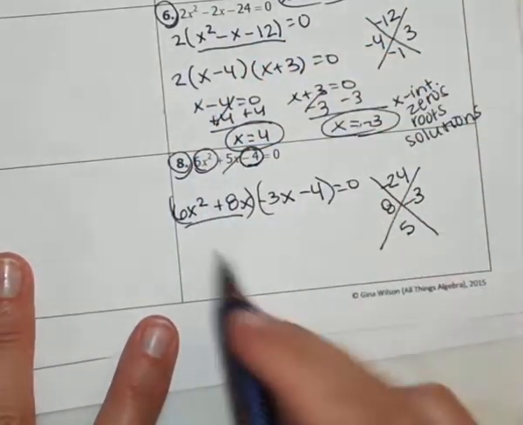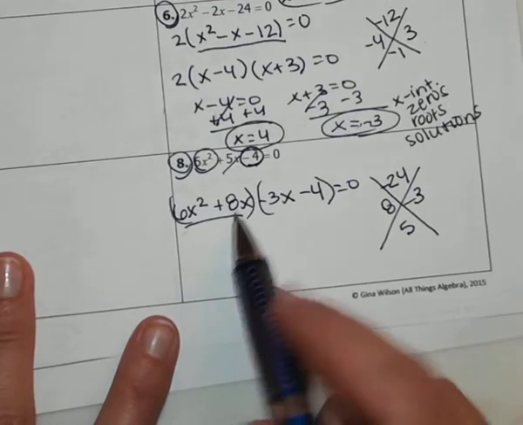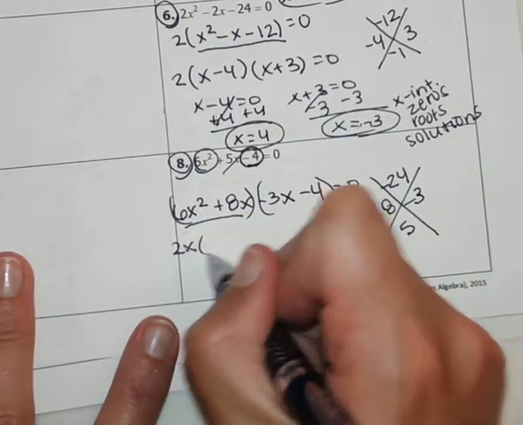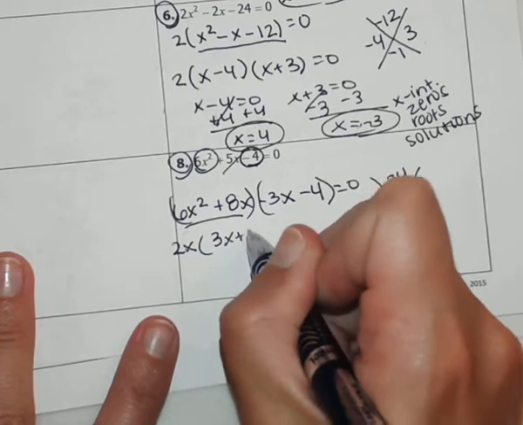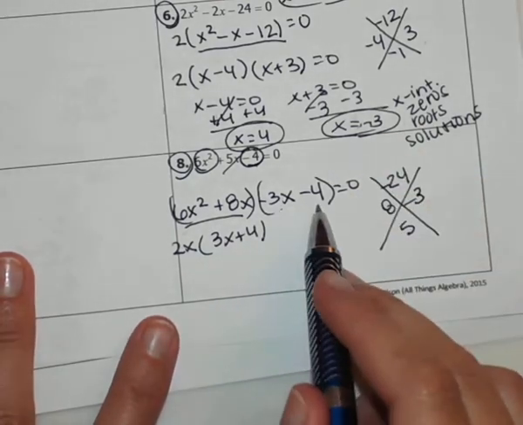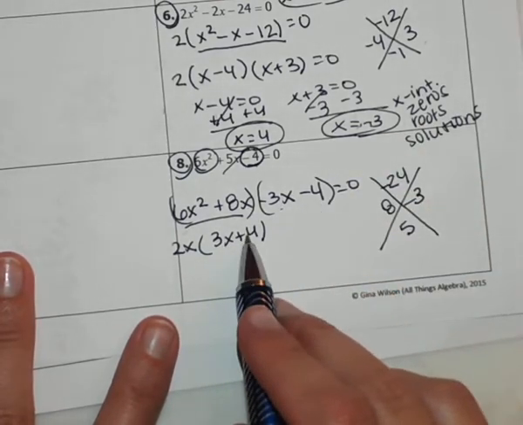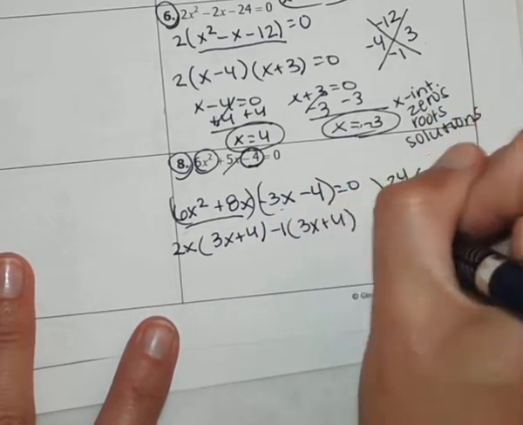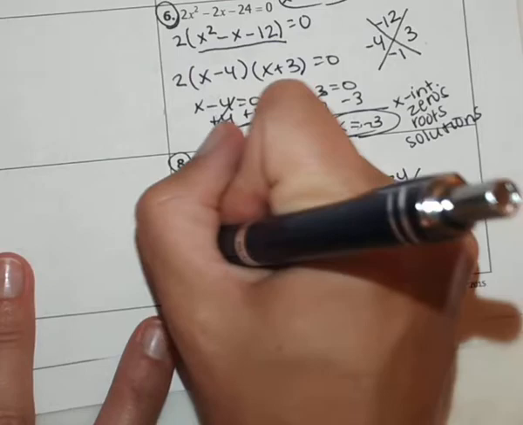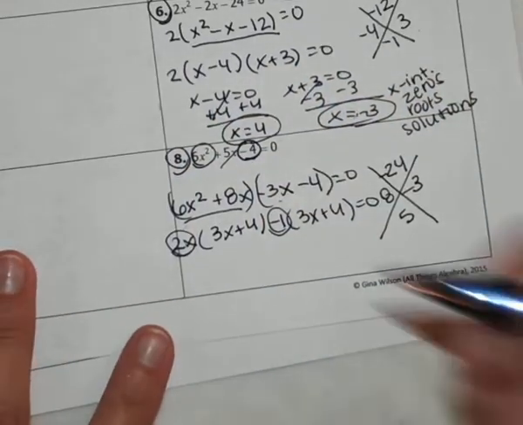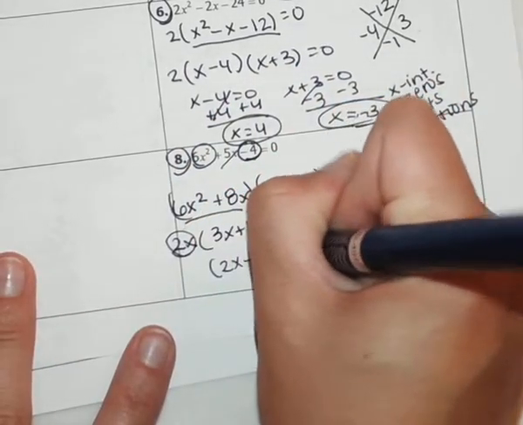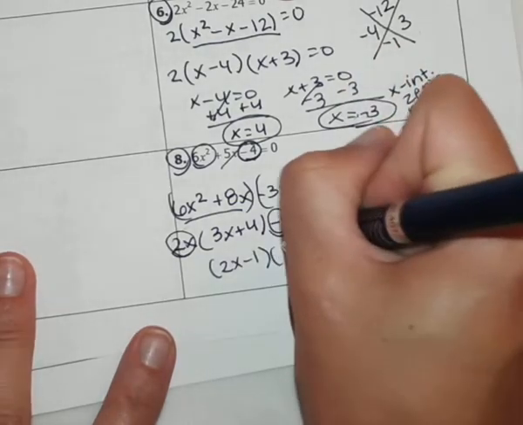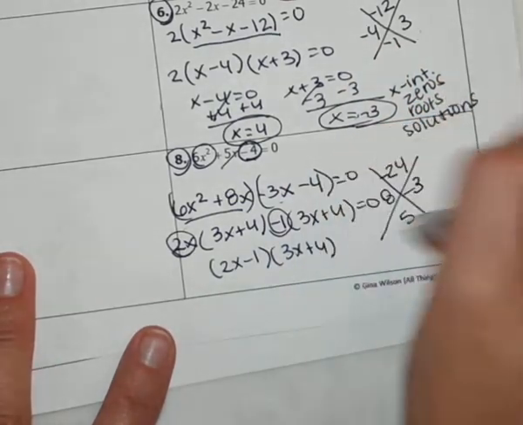Take out the GCF. 6x squared plus 8x. We can take out a 2 and an x. And we're left with 3x plus 4. On this last set of parentheses, we need it to match this one. So I'm just going to take out a -1. And that will make everything positive back here. Then we combine the 2 out front. So it will become 2x minus 1. Then you write down your repeated binomial, 3x plus 4.